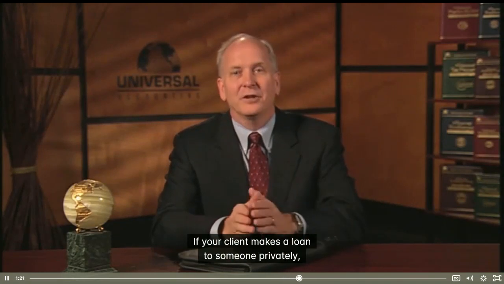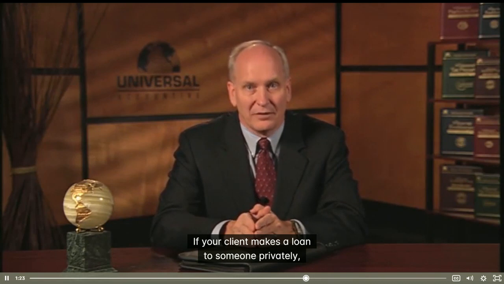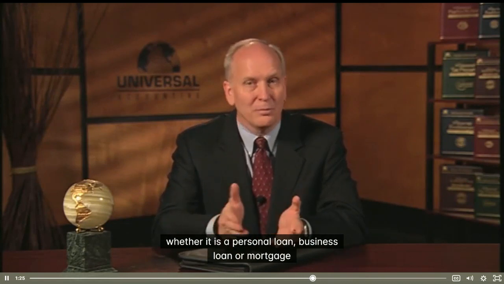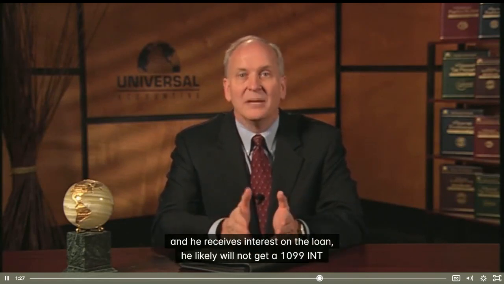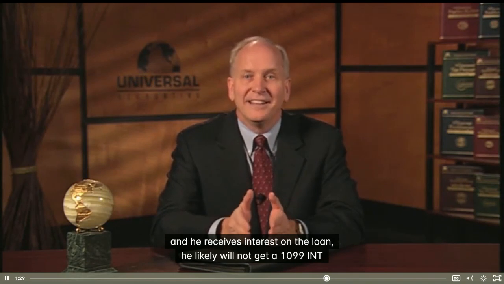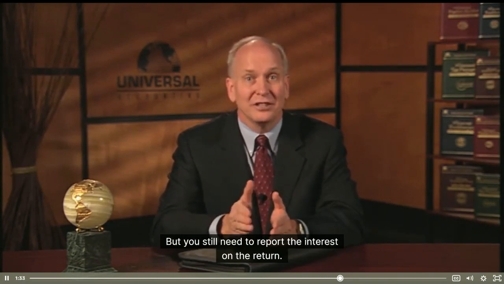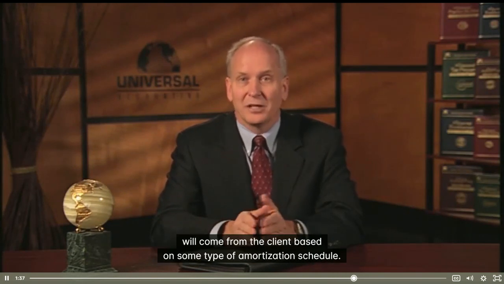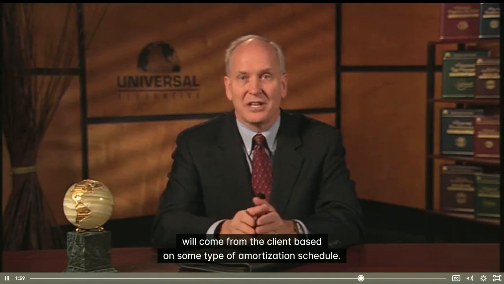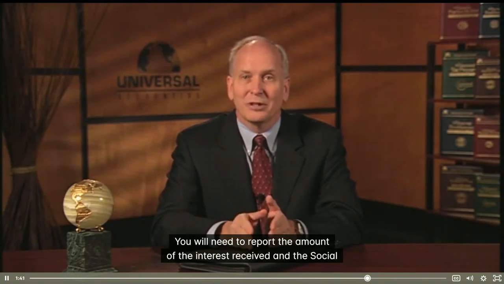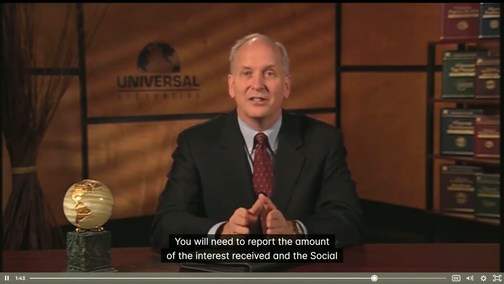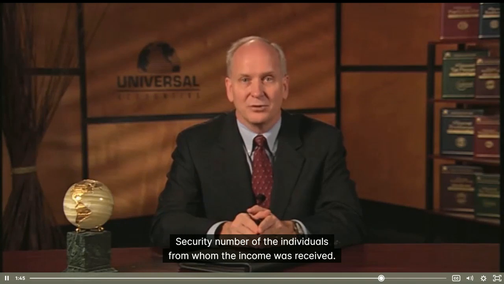If your client makes a loan to someone privately, whether it is a personal loan, business loan, or mortgage, and he receives interest on the loan, he likely will not get a 1099 INT, but you still need to report the interest on the return. The amount of interest will come from the client based on some type of amortization schedule. You will need to report the amount of the interest received and the Social Security number of the individuals from whom the income was received.